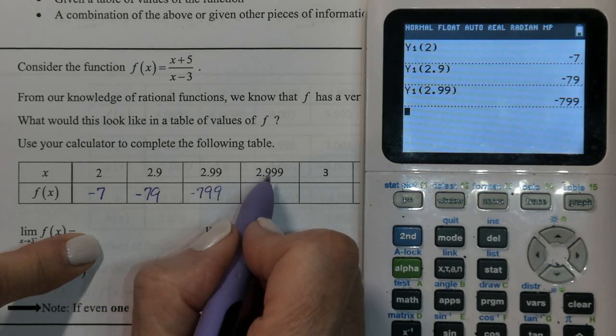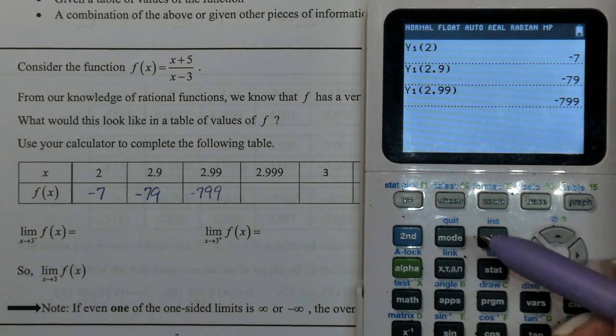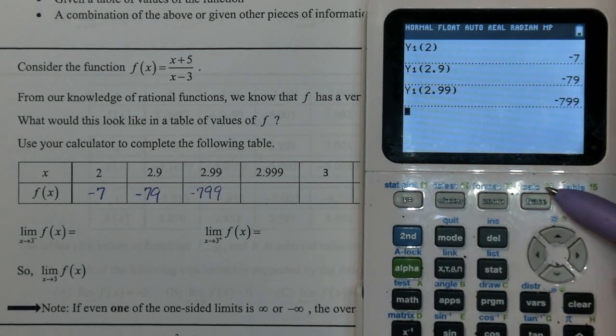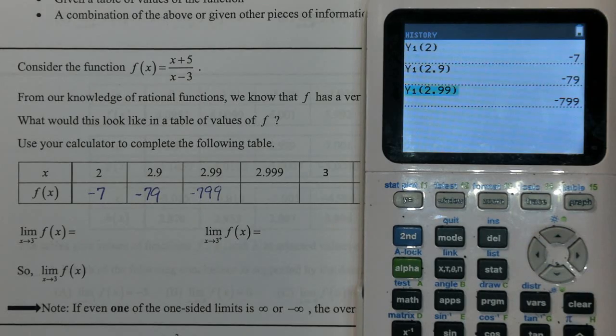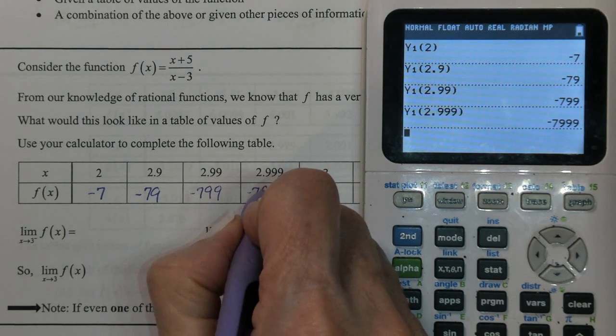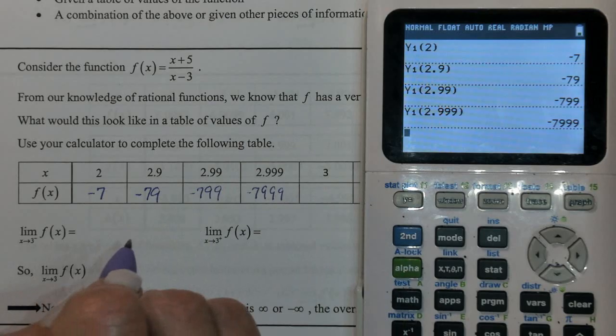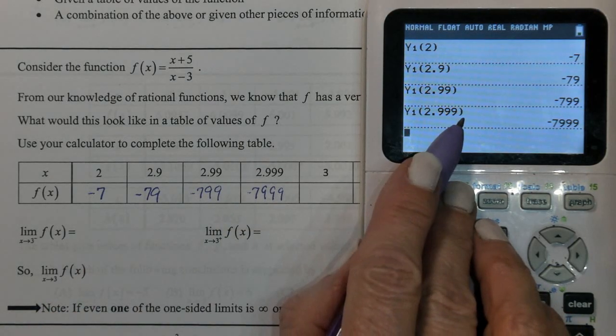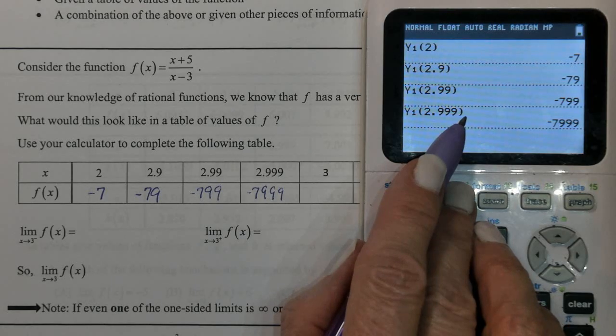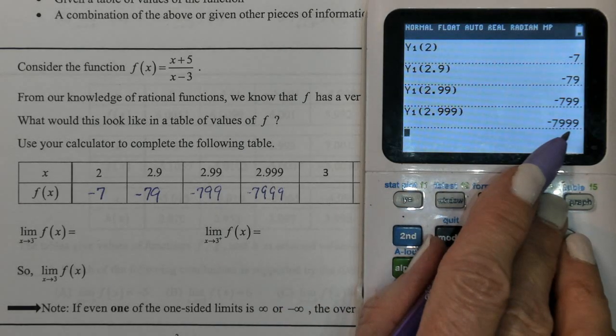What about 2.999? I could keep on doing alpha F4 to get to my y1, but you can also just scroll up, grab that, and then I'm just going to add another 9 to the end. Negative 7,999. What do you think would happen if I added another 9 to the back of that? It would be getting even closer to 3. We would be another magnitude higher or lower, right?